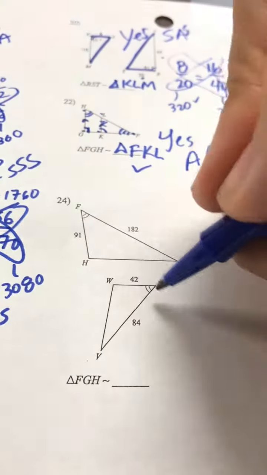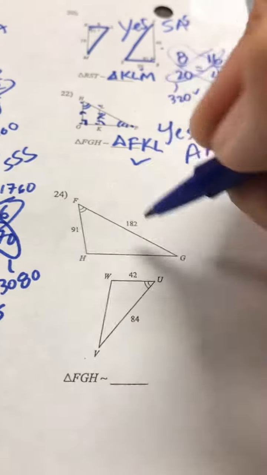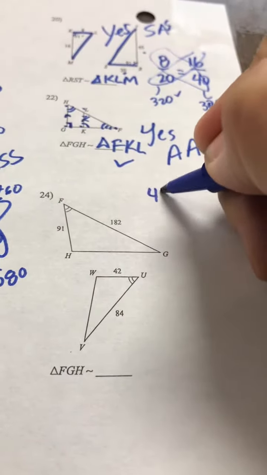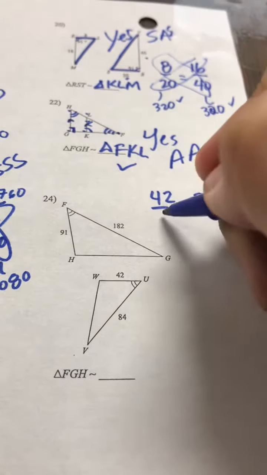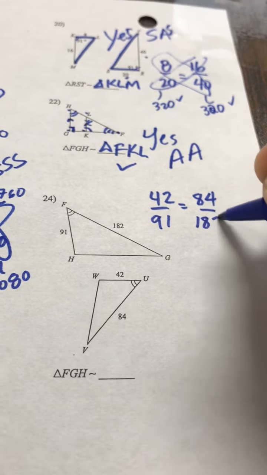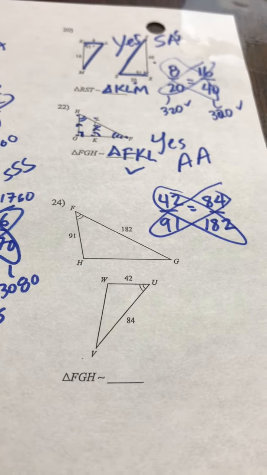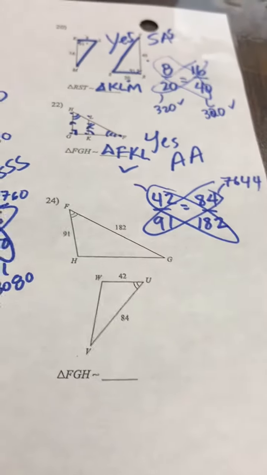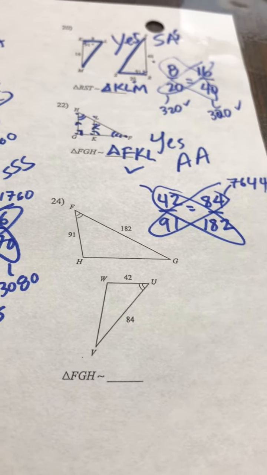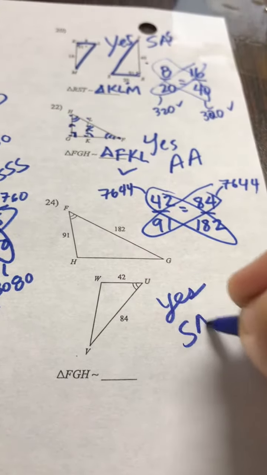Okay, so this angle is a match. And these sides might make the same ratio. So this could spell SAS. Let's set them up small, medium. So small, 42, 84. Small, medium, 91, 182. Yes, because the side angle side.